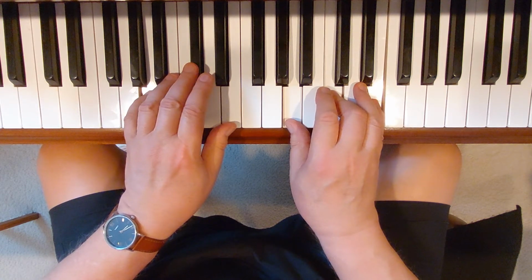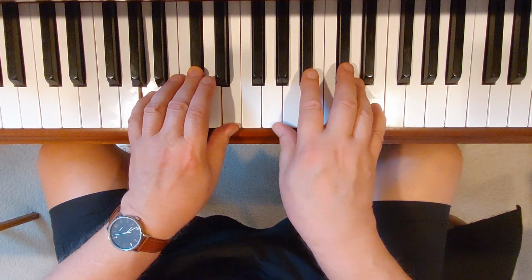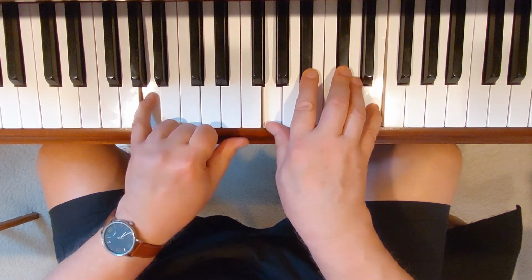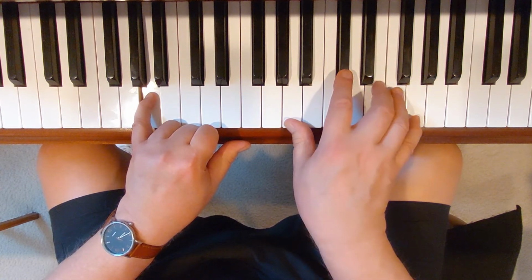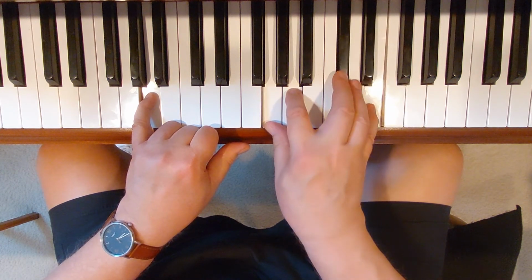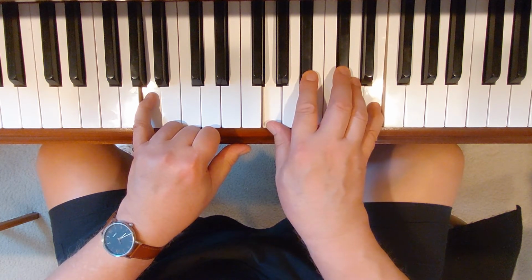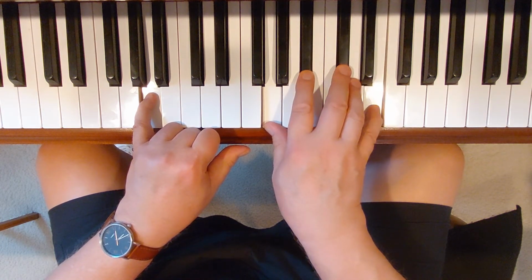Now, into A7 you can go, or you can play A7 flat 9, which is the diminished chord. Here's A7. Put the G down here. Here's A7. Here's the flat 9. And you have G fully diminished.